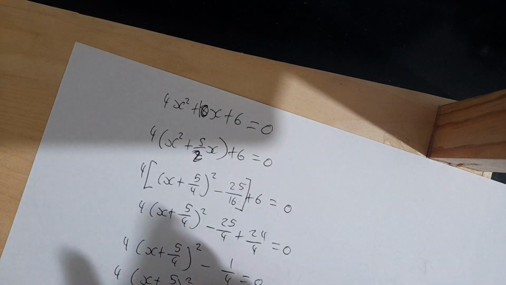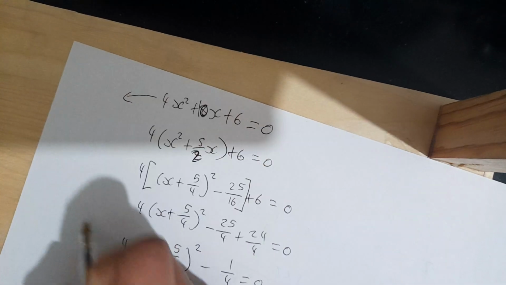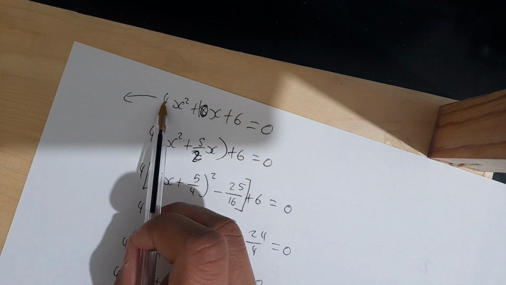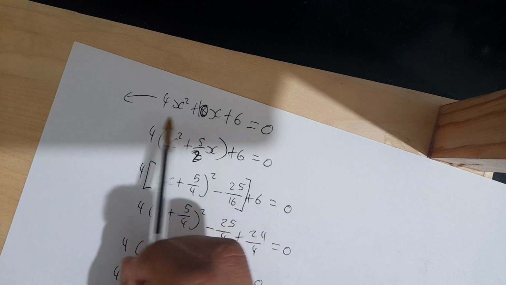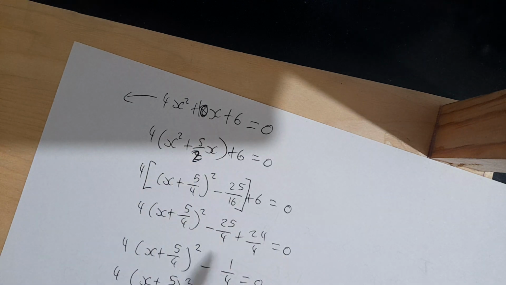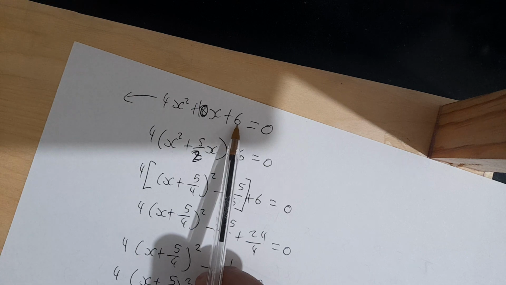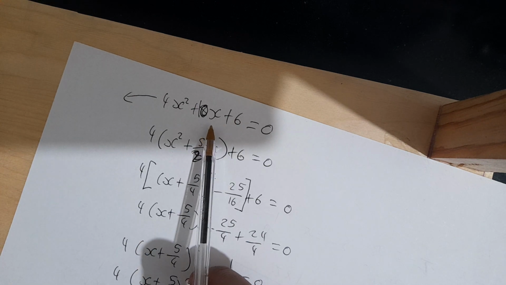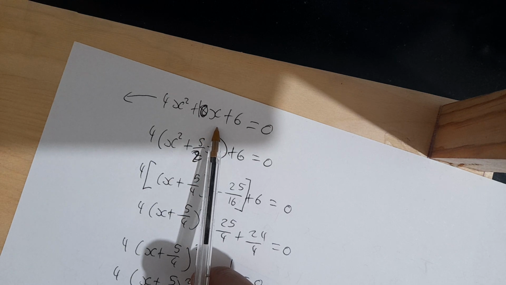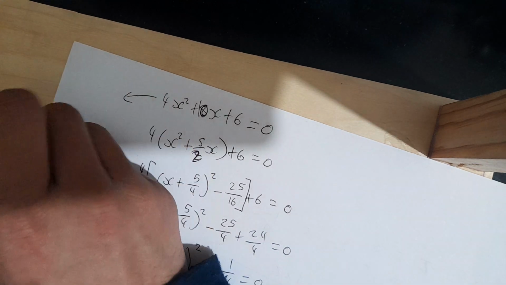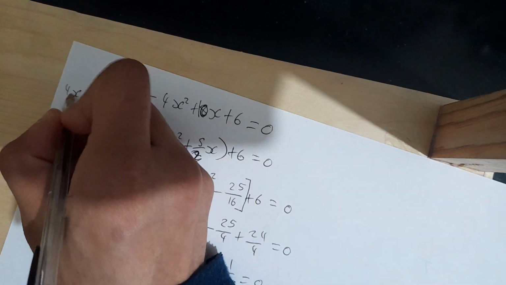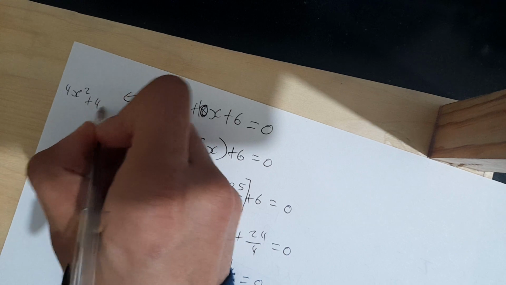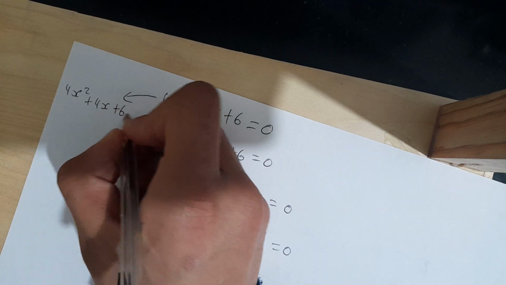So if we get this and factorize it, first we're going to multiply this by this, and we get 24. So we need two numbers that multiply to 24 and add to 10. And that's going to be 6 and 4. So 4x squared plus 4x plus 6x plus 6 equals 0.